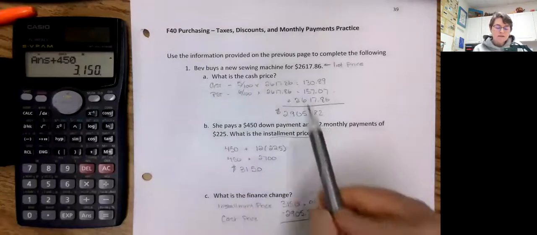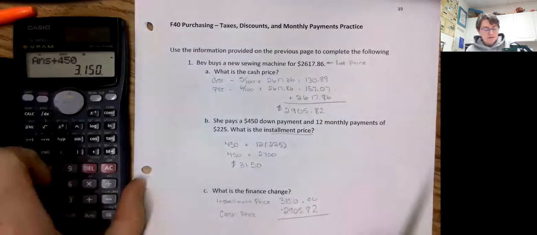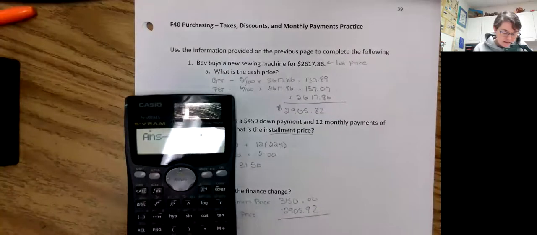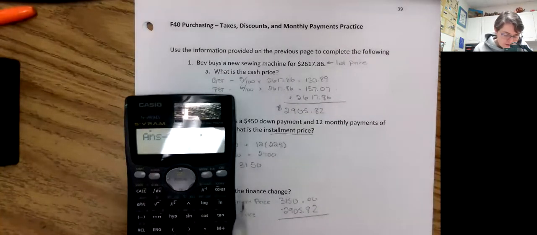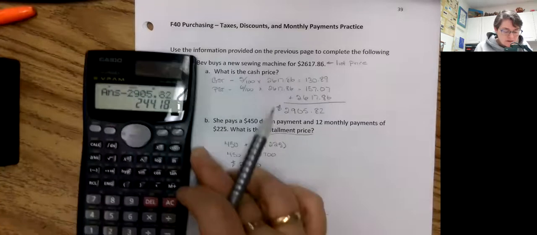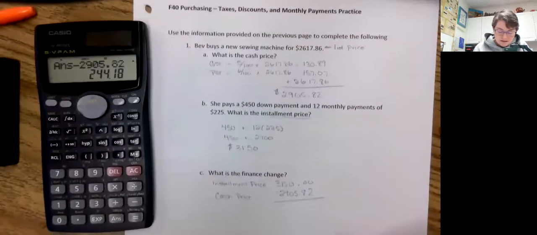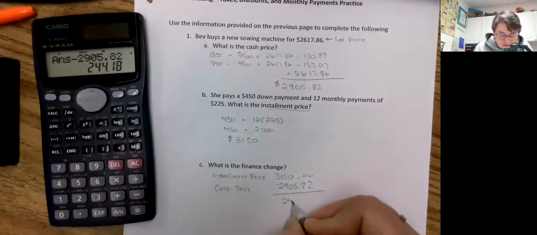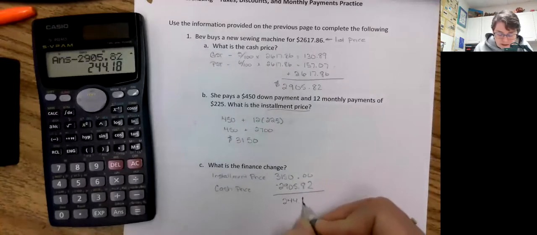Okay, so you don't get to use the list price. It's always going to be with taxes. Minus 2905.82. All right, sorry. I'll put that over there. And it's 244.18.